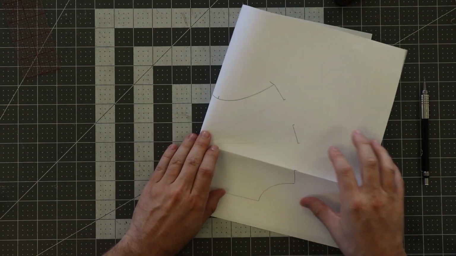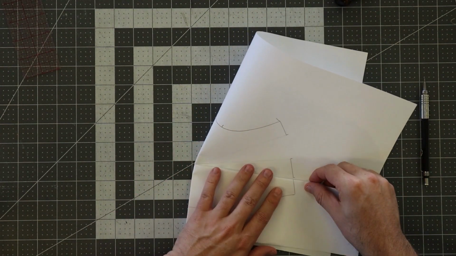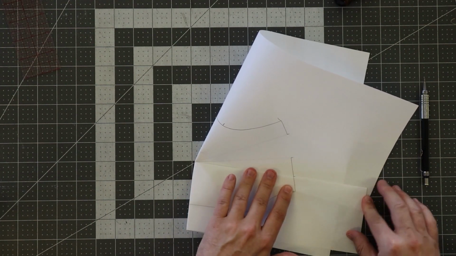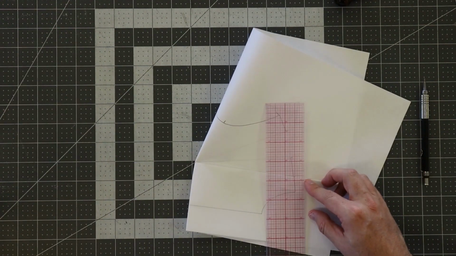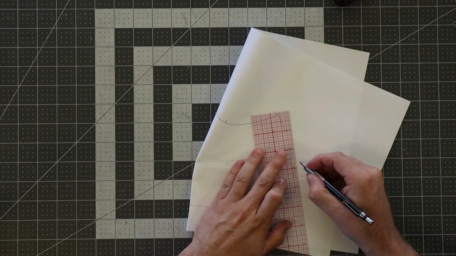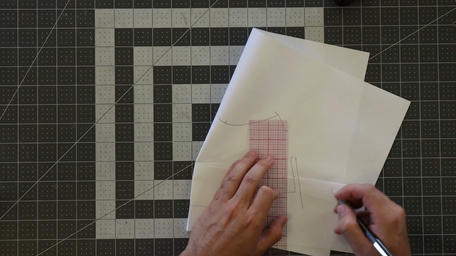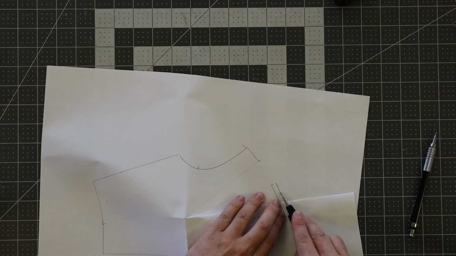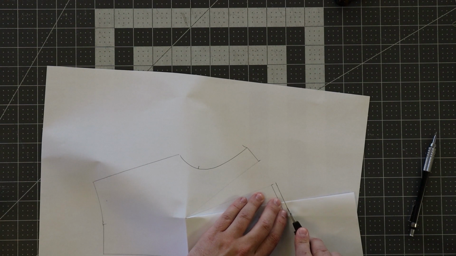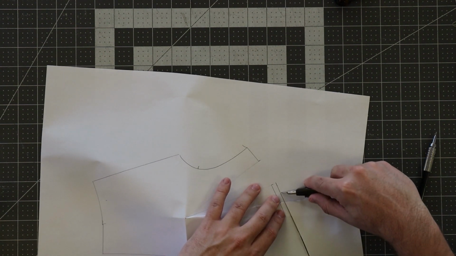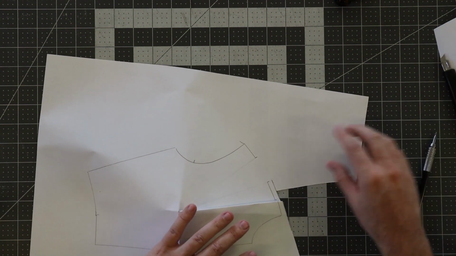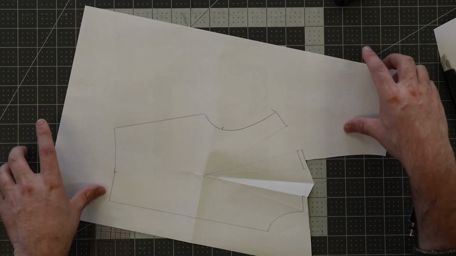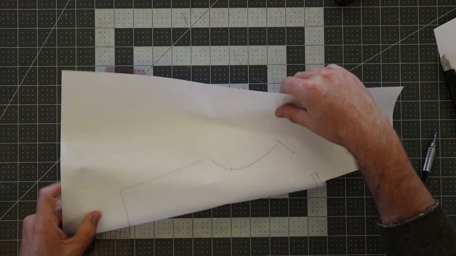And go about as though I'm perfecting this as a dart. Once it's closed, I can add my seam allowance right over the top of that. I'm just adding a 1/4 inch because at full size it'd be 1/2 inch. And I'm just going to cut that off. So it looks very similar to a dart. But now I need to do the same thing for the second pleat.